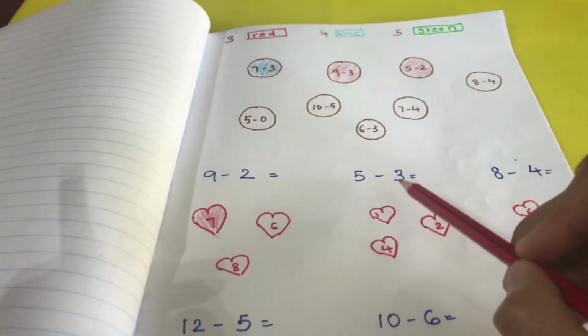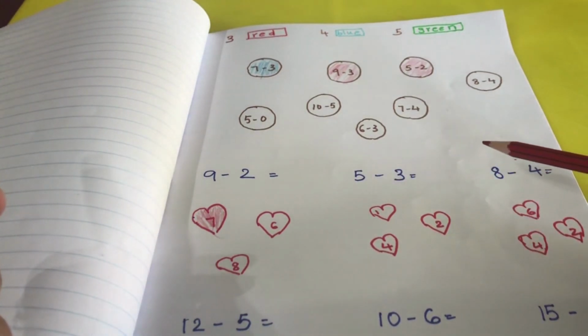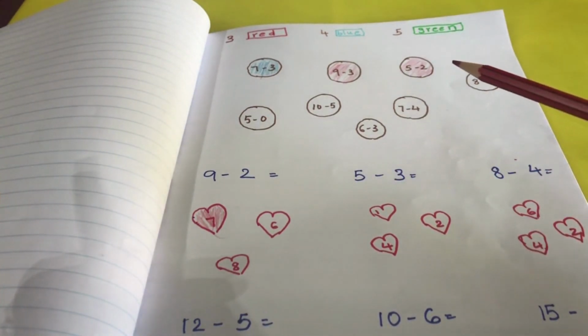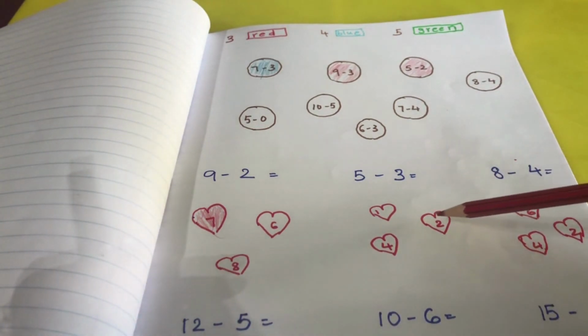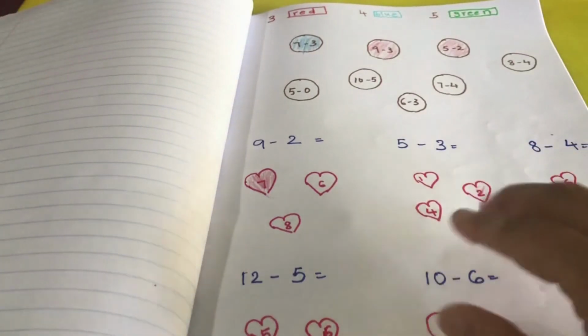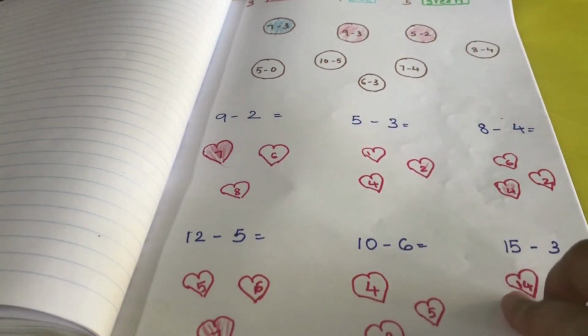Next one is 5 minus 3. So first he has to find the answer for 5 minus 3. What is 5 minus 3? Before 5 comes 4, 3, 2. So he has to find. Below I have given 3 more examples in which the kid has to do it in the same manner.